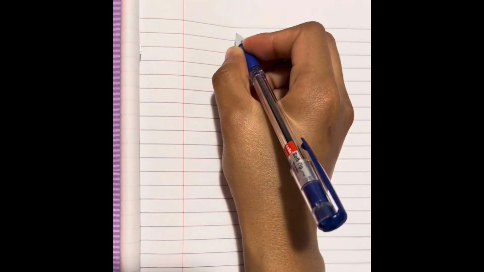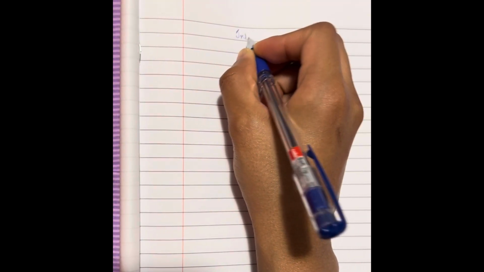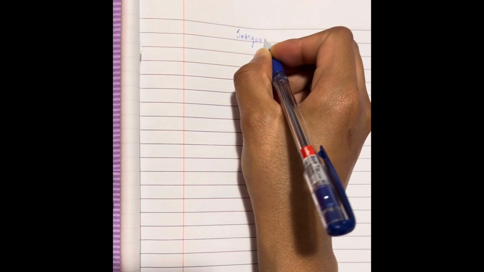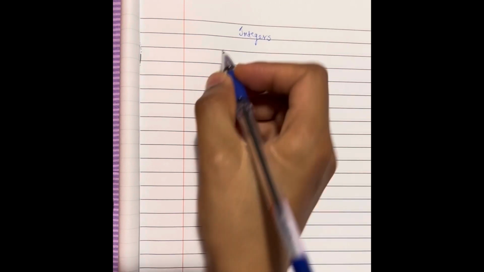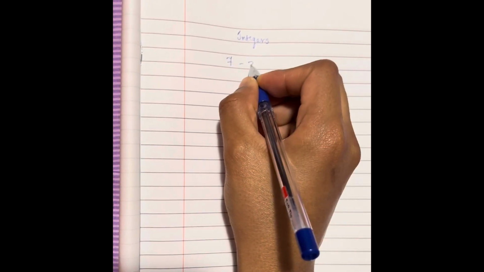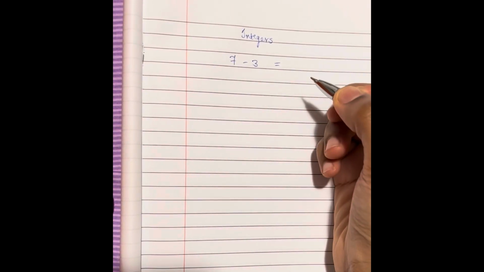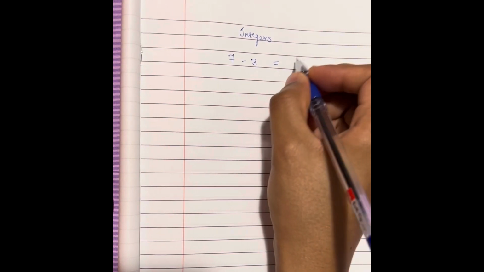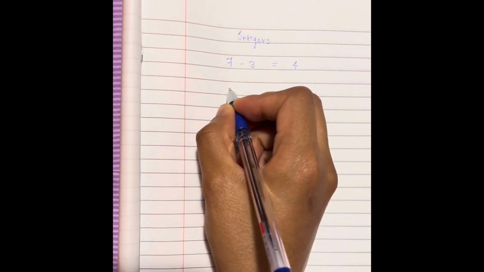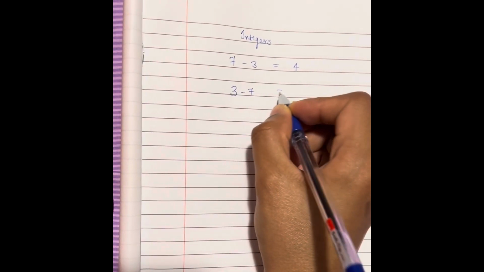So our first topic is integers. Now this is for class 7. So we all know from a bigger number we can subtract a smaller number. For example, 7 minus 3. You know the answer is 4. But what would be 3 minus 7 is the question.